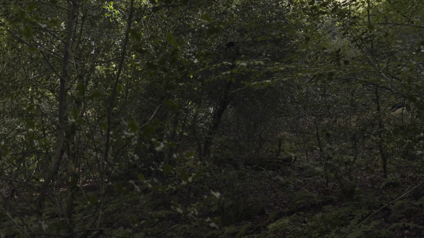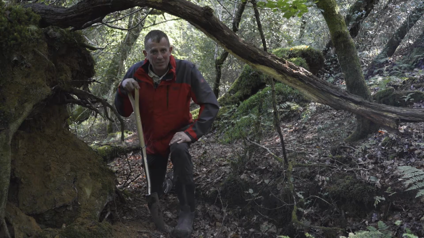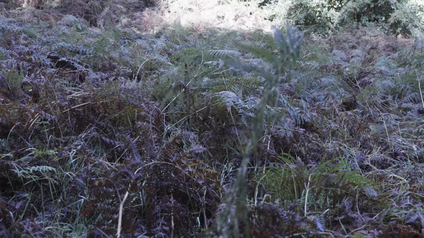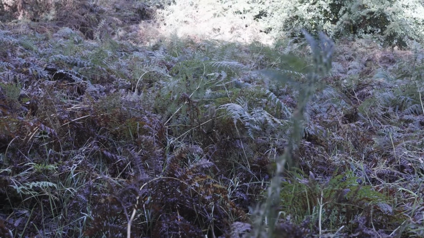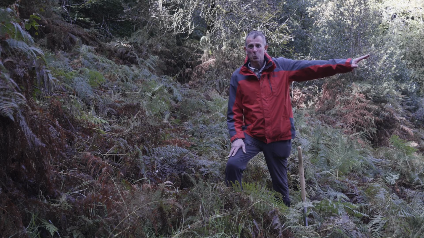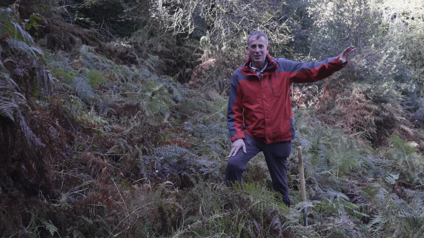And what we're going to do now is, this is a very dark area of the woodland, and we are literally going to move 25 meters to my left and look at what the forest environment looks like very, very close to where we are. The first thing to look at is how has the environment changed compared with 25 meters away in the dark forest.